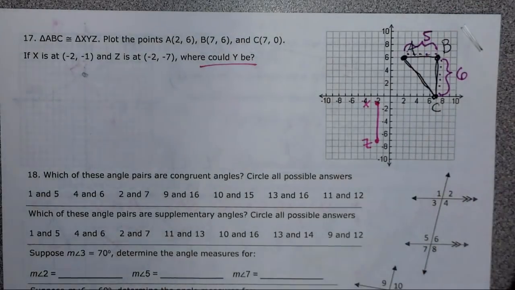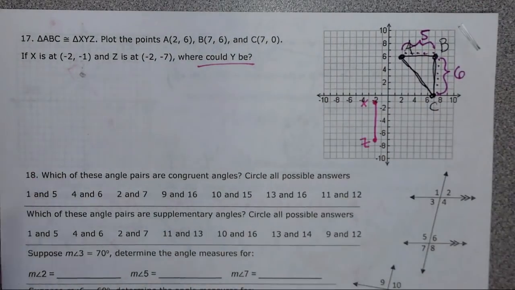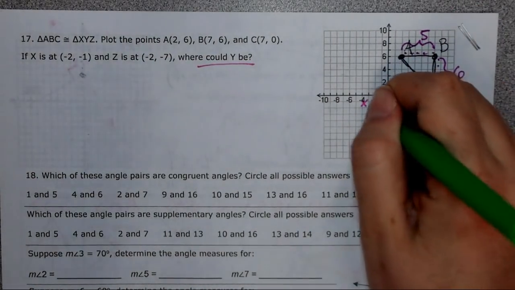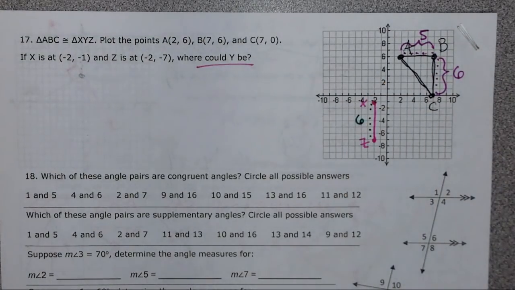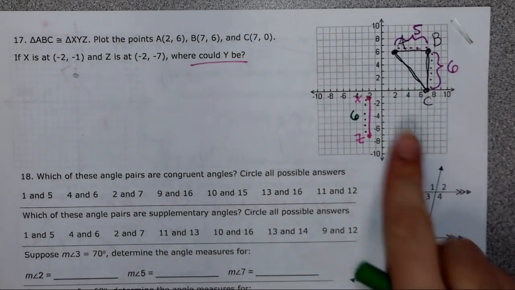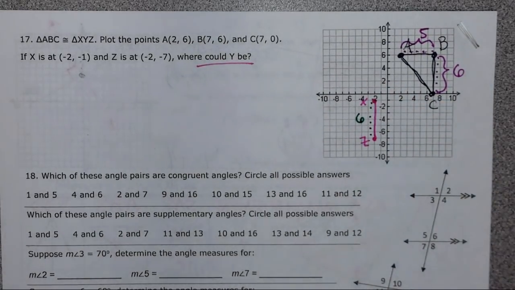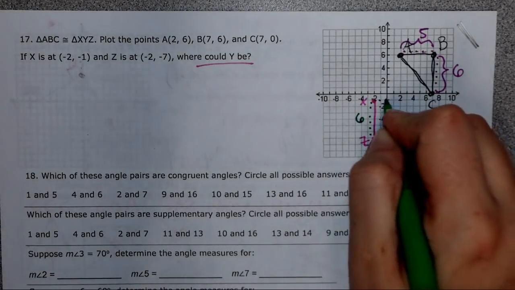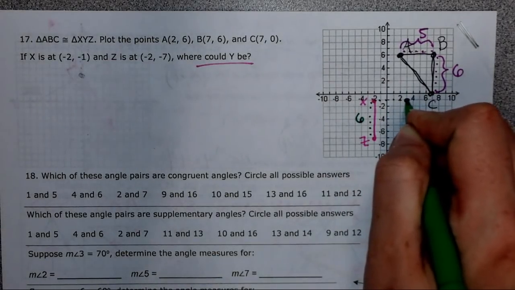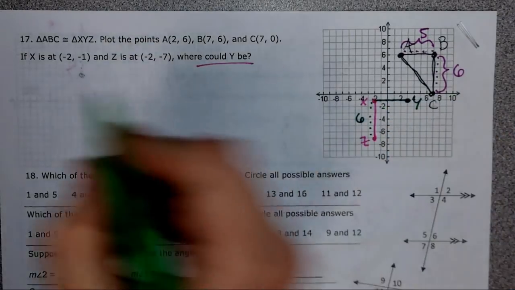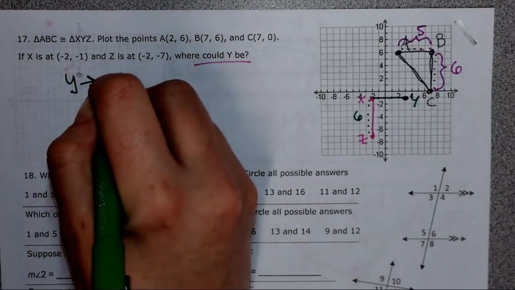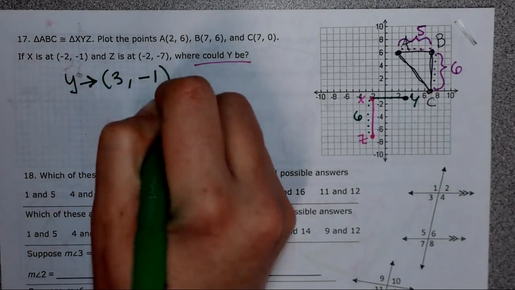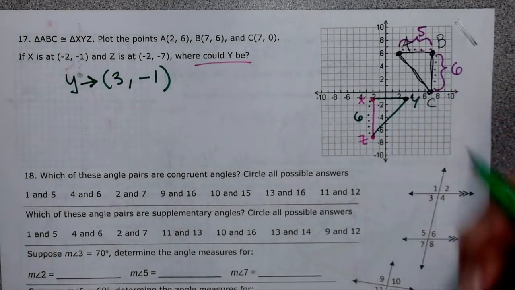2, 3, 4, 5. Okay. When we count this side over here, 1, 2, 3, 4, 5, 6. So that means that we need to place point y so that it's 5 away. So we could start from here and count 1, 2, 3, 4, 5. So this is one option for where y could be, at 3, -1. And the triangle would look like that.